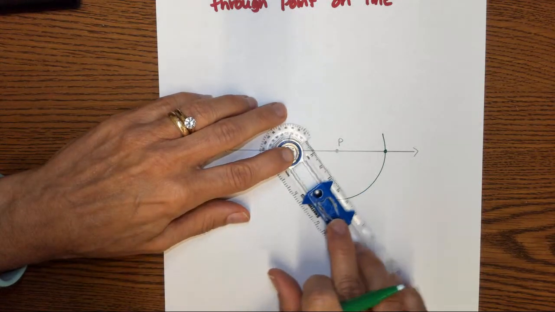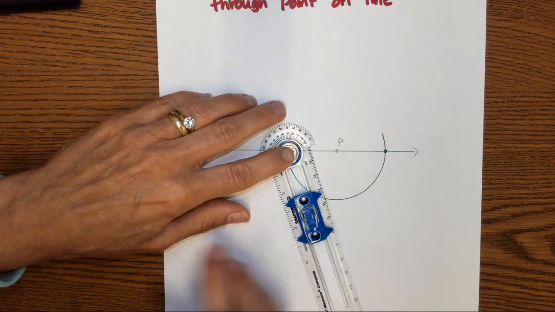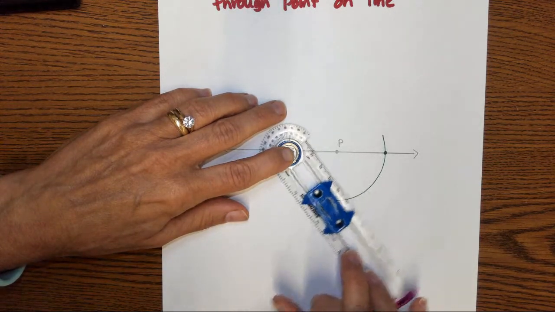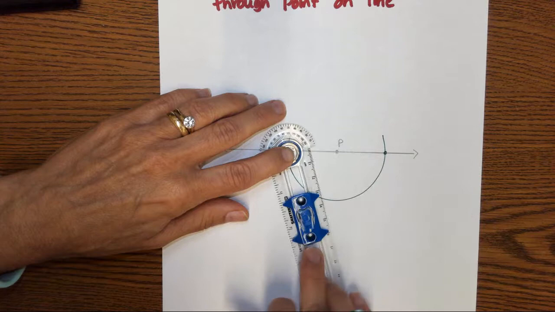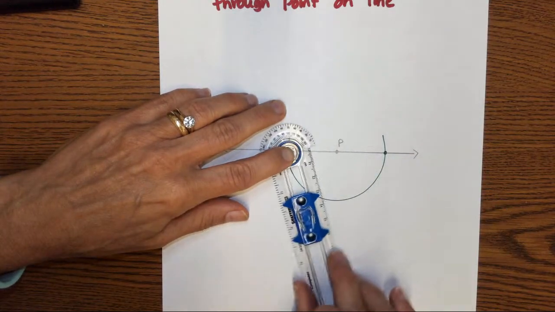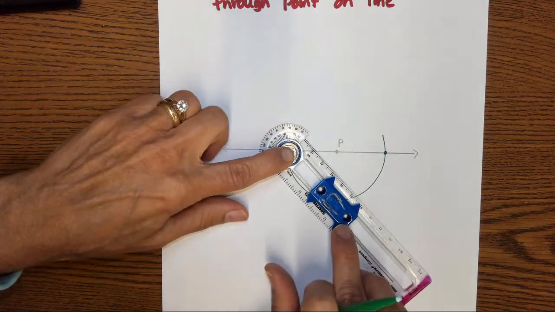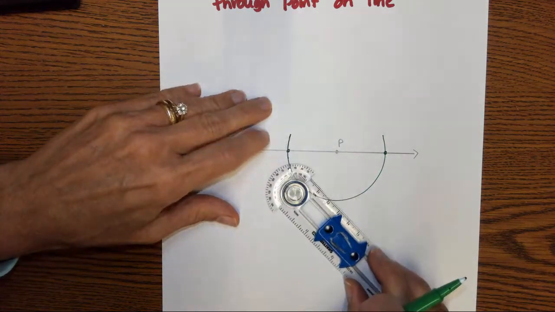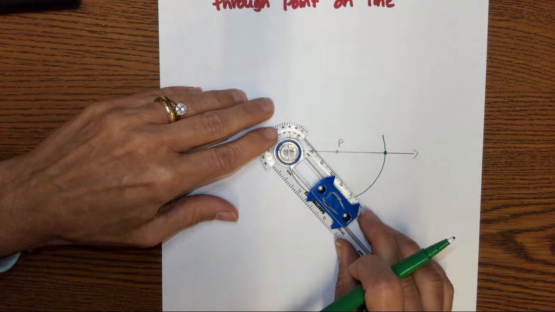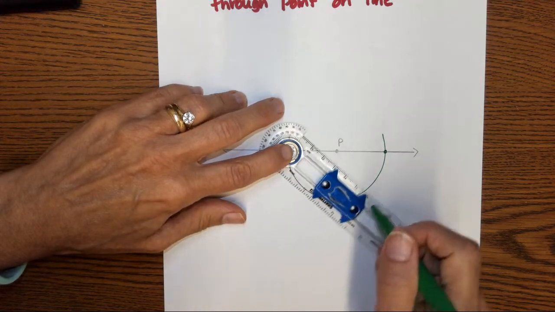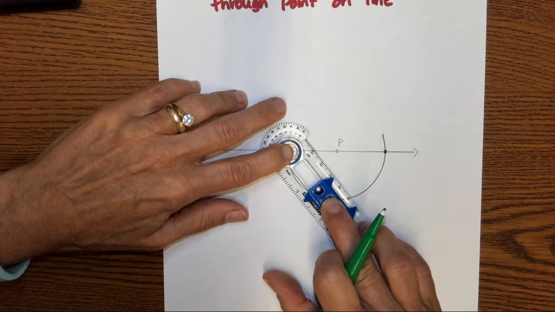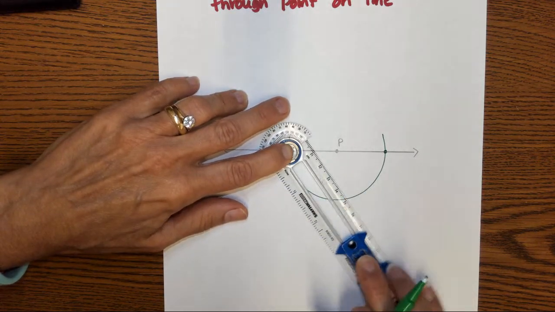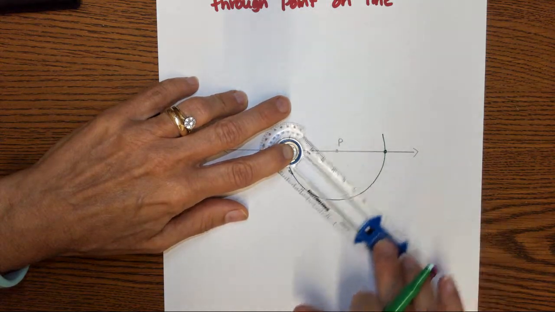And now I have to make sure that the next two arcs are going to intersect. So I have to make sure that my compass is open at least more than half that distance. And it looks like if I use this second hole that it will be. So I'm going to put my compass point here, and I'm going to use the second hole. But if I'm not sure, I'm going to open my compass a little more. I'll use the first hole. It doesn't matter as long as it's more than half the distance.